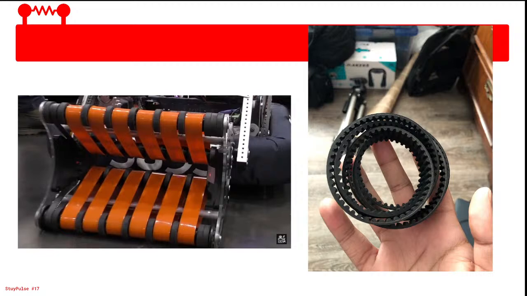This, a regular belt, it's just a nylon polycarb mix. It's a very common type of belt used in FRC, so it is a material that we all are very familiar with.